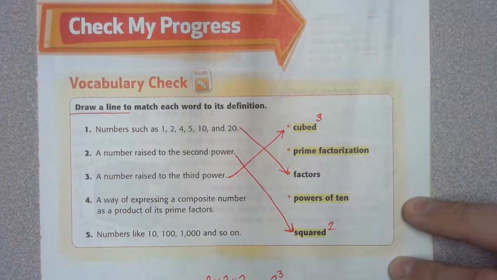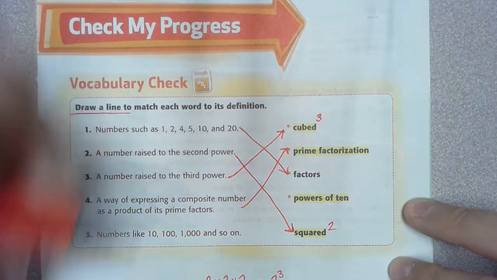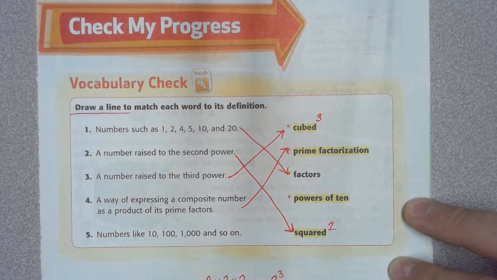A way of expressing a composite number as a product of its prime factors. It's a little bit tougher. You did this one on number 6 and number 7. Ray. Yes, sir. Prime factor. Prime factorization.